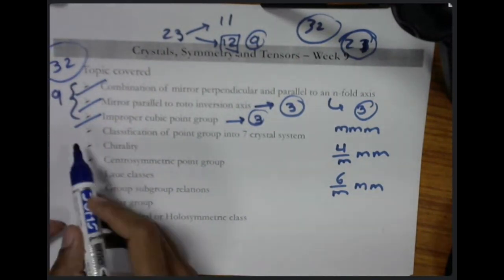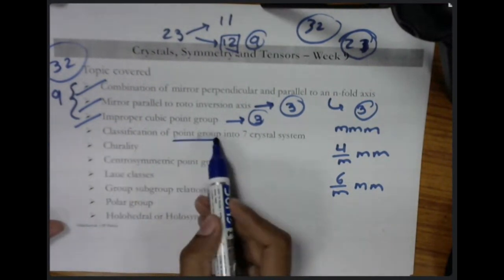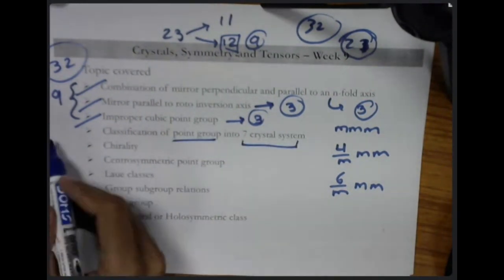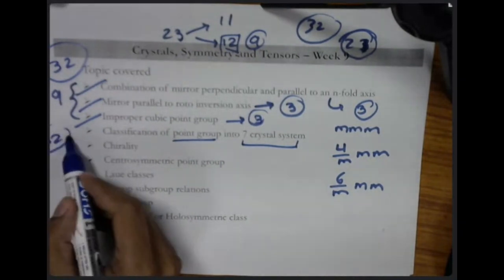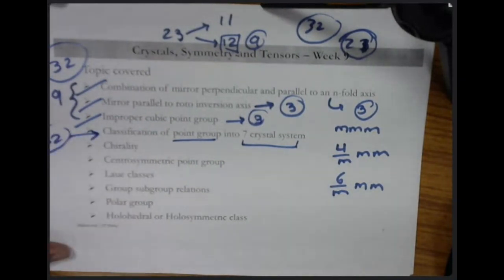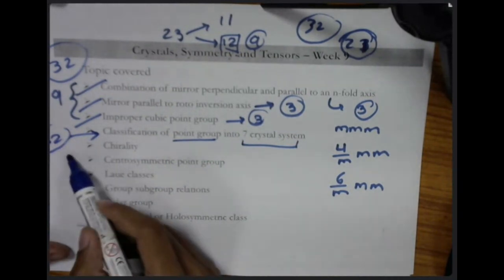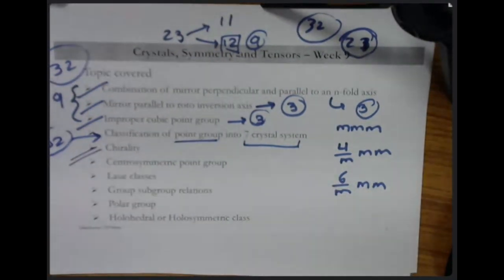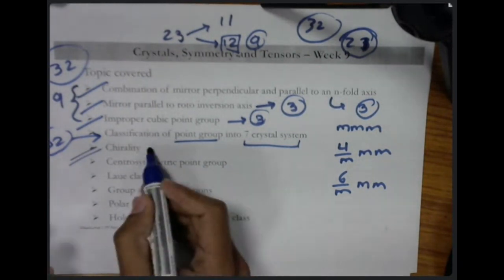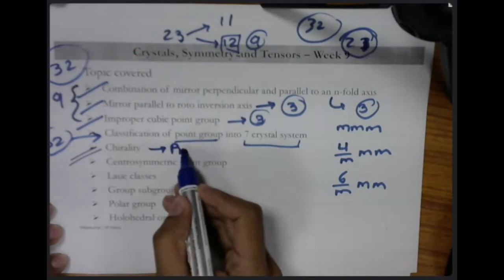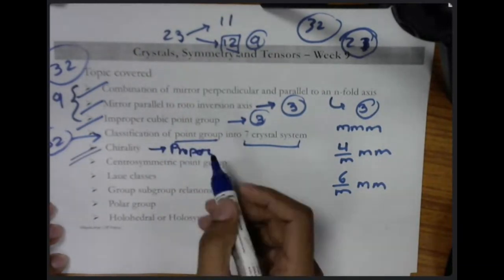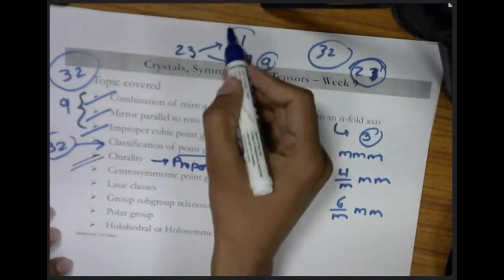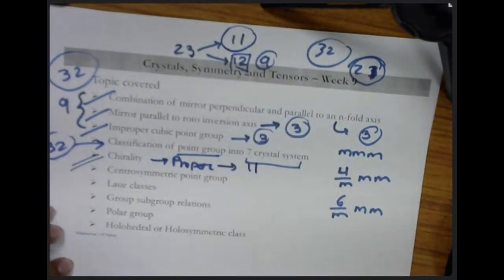Then we have learned how we can classify the point groups into 7 crystal systems. So 32 point groups have been further classified into the 7 crystal systems. Then later on we studied about chirality. So out of these 32 point groups, which of the point groups can show chirality to us? And those are only the proper groups. The proper groups can show it. So we know that there are 11 proper groups, so 11 point groups which will show chirality.